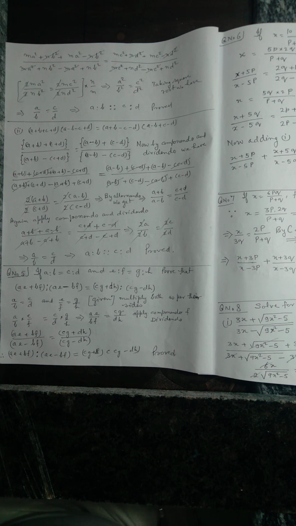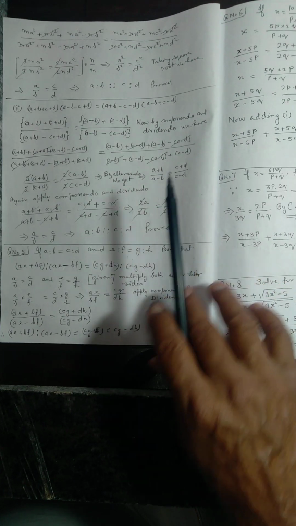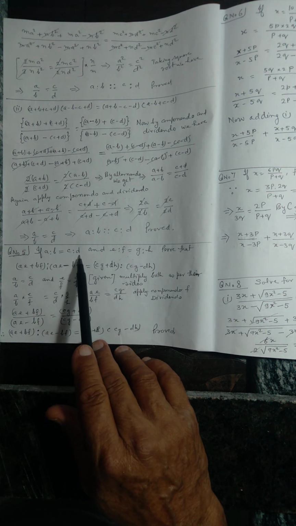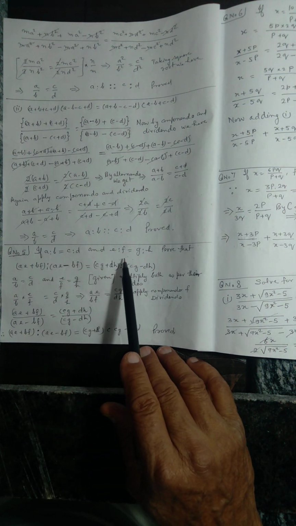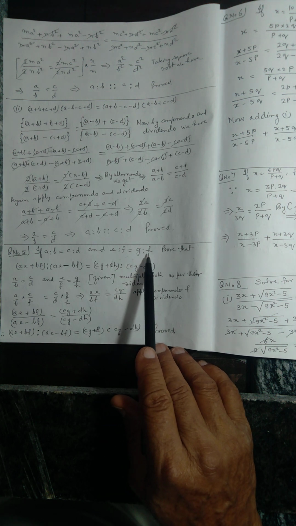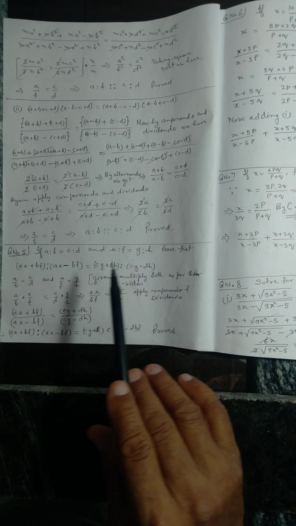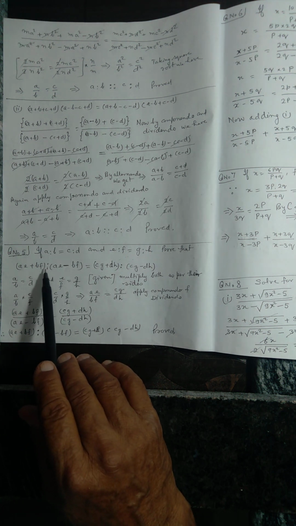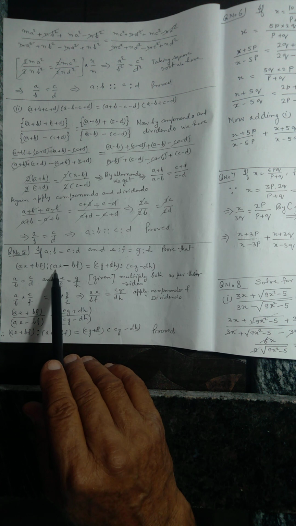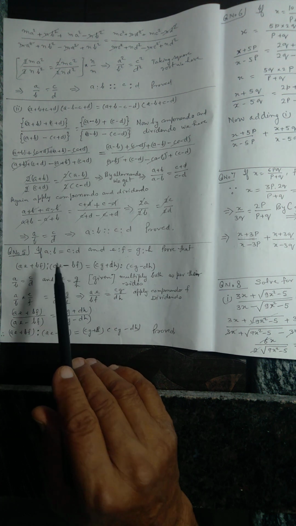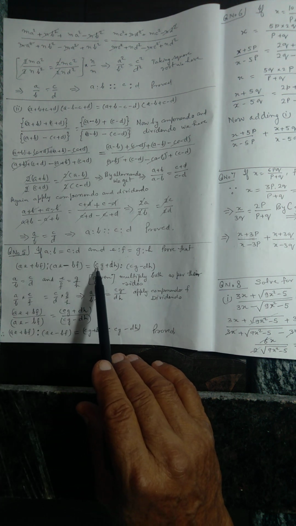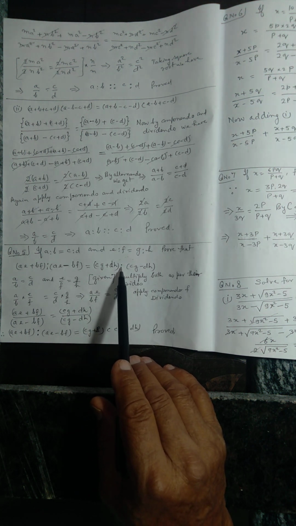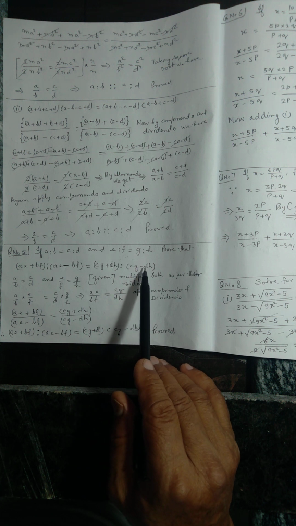Now question number 5. If a is to b equal to c is to d and e is to f equal to g is to h, prove that (ae + bf) is to (ae − bf) equal to (cg + dh) is to (cg − dh).